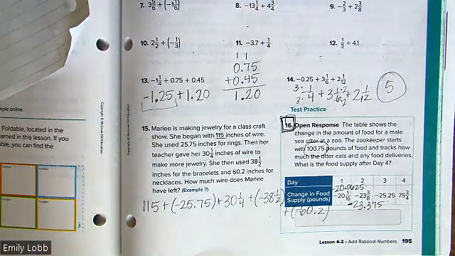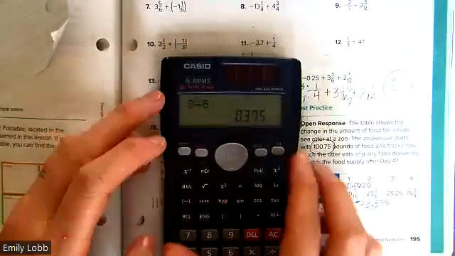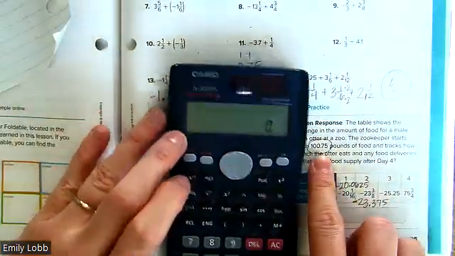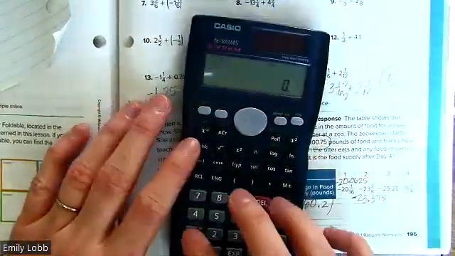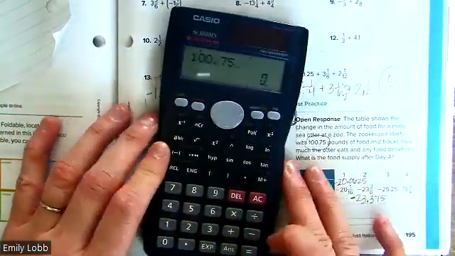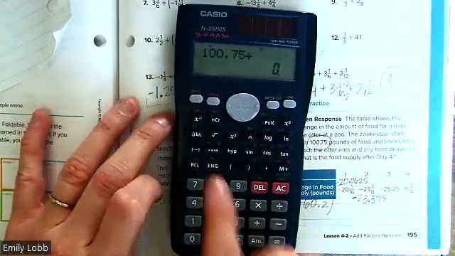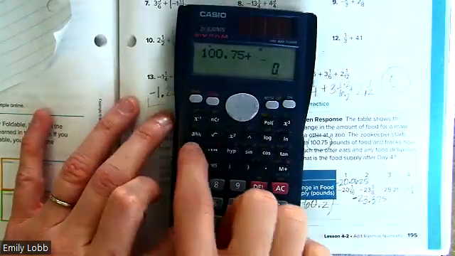So 16, I would just use your calculator, right? You should have started with that: 100.75, 175 hundredths, plus a negative. Remember to use this button up here for negative.